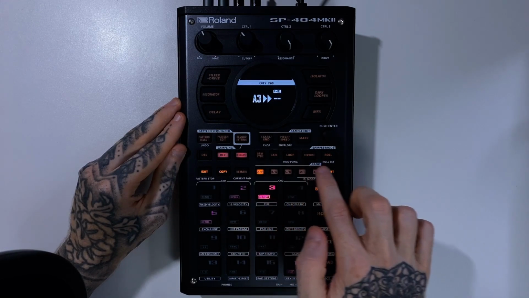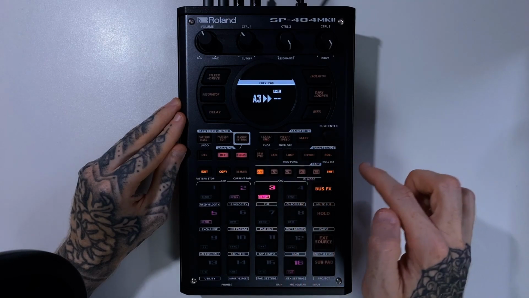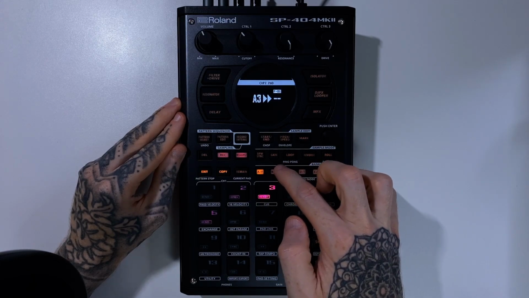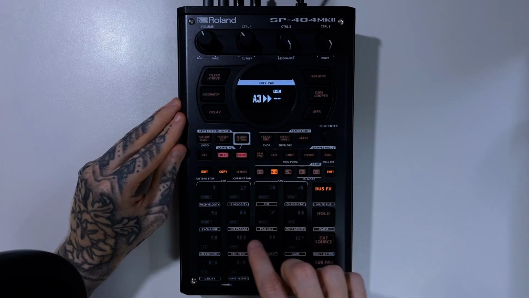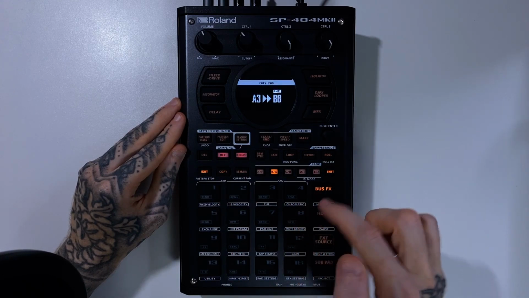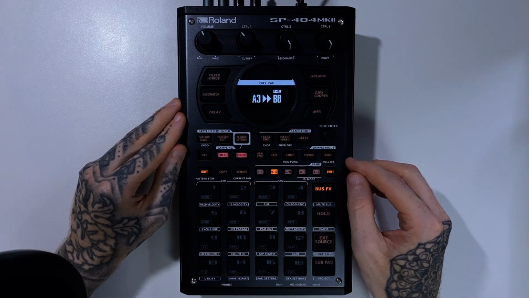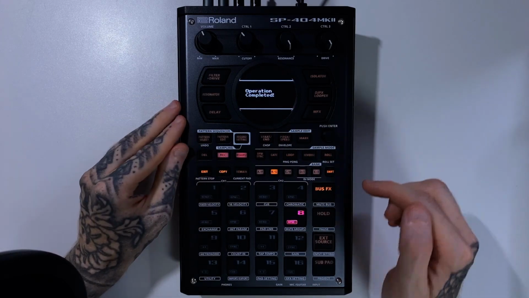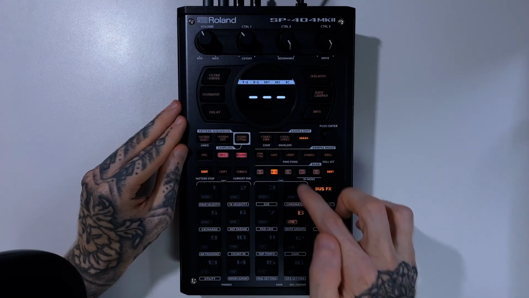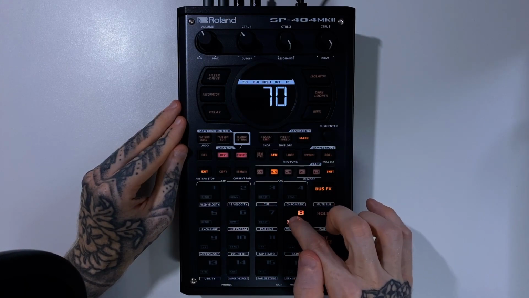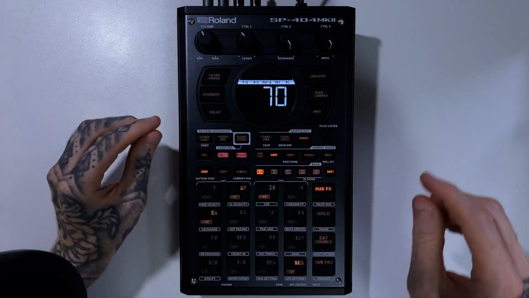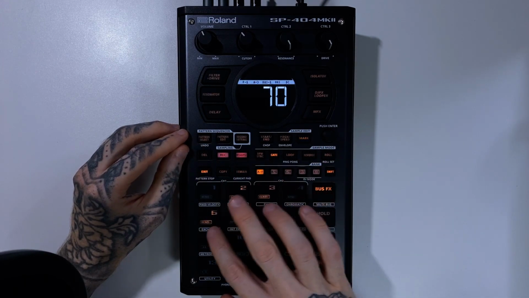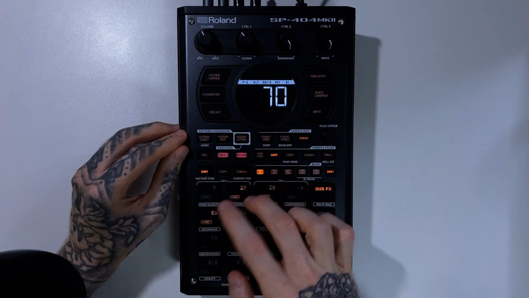If I wanted to move it somewhere else within the project, maybe to a completely different bank, so say bank B here, I can choose bank B and then I can choose whatever pad. So in this case it would be B8 and B8 is going to show up on the screen. Then I can press copy. And we've made a copy of that pad into a new bank. Really, really handy stuff.